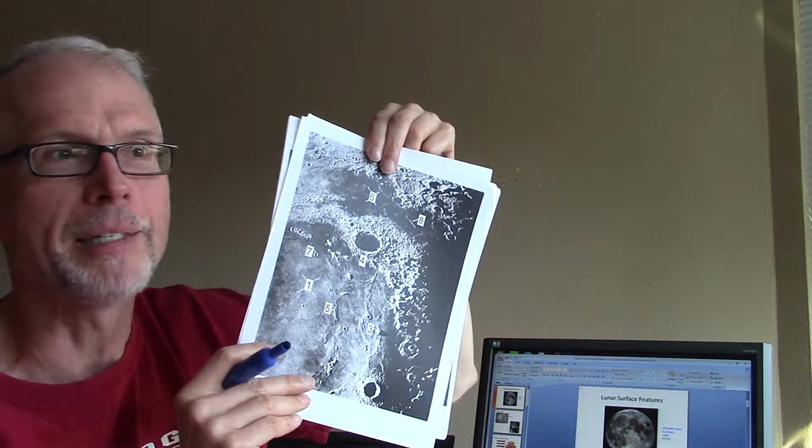So you're going to make a decision. Is that a wrinkle ridge, which is up above the ground, or a rill, which is in the ground? The shadows are the clue, okay?